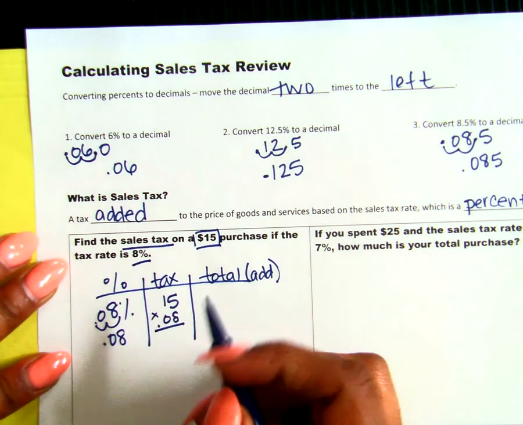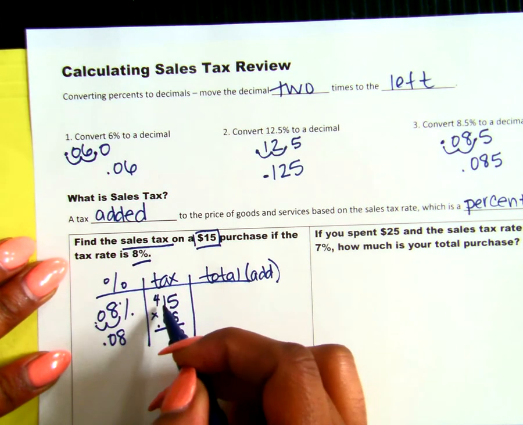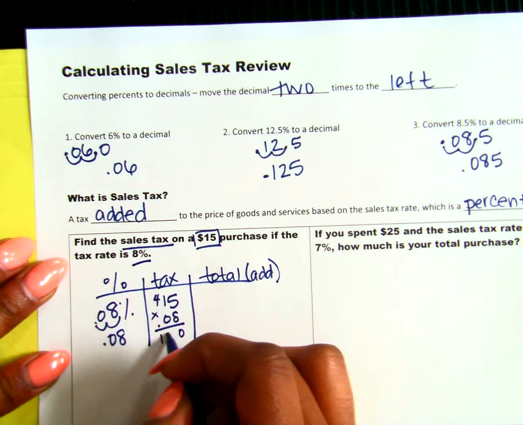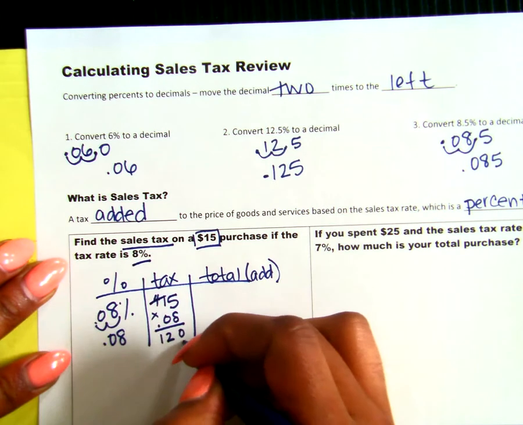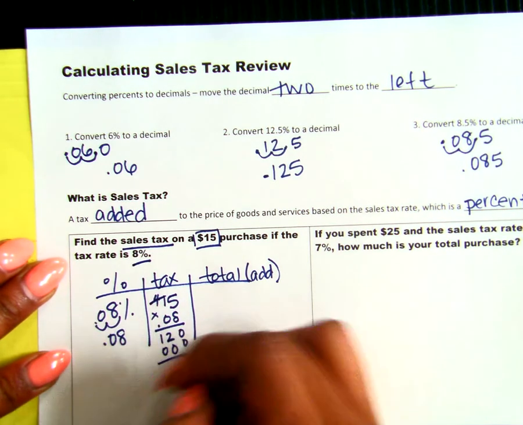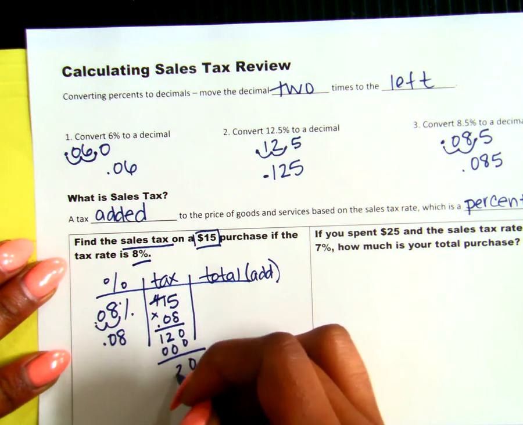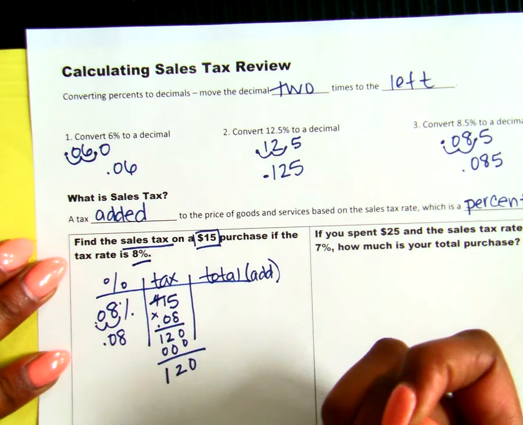Okay, so 5 times 8, 40. 8 times 1 is 8, plus 4 is 12. Placeholder here, 0 times 5 is 0, 0 times 1 is 0. Add it up. 0 plus 0 is 0, 2 plus 0 is 2, 1 plus 0 is 1.